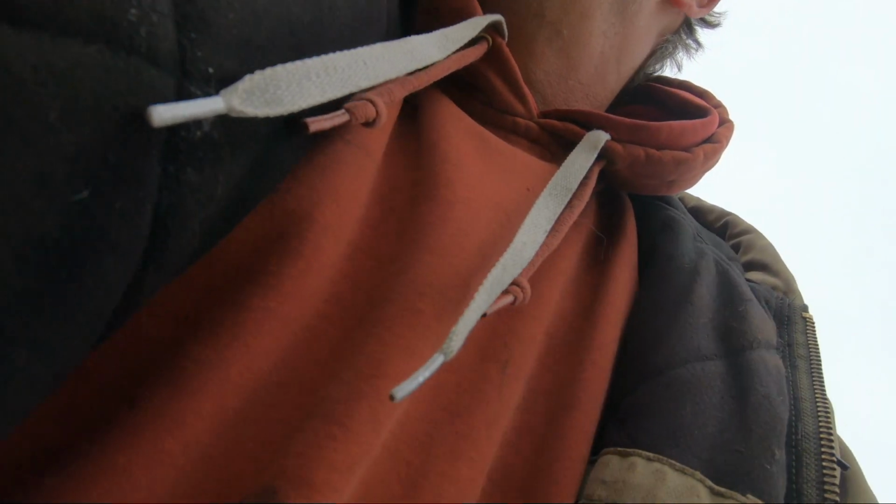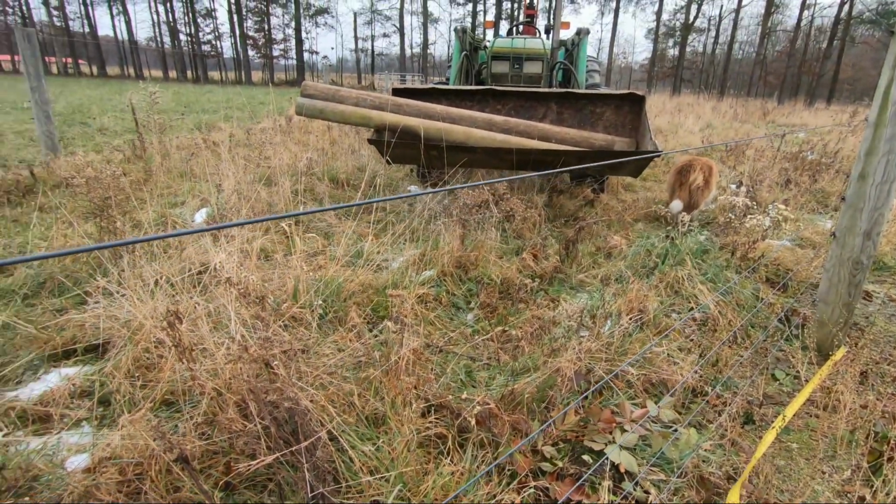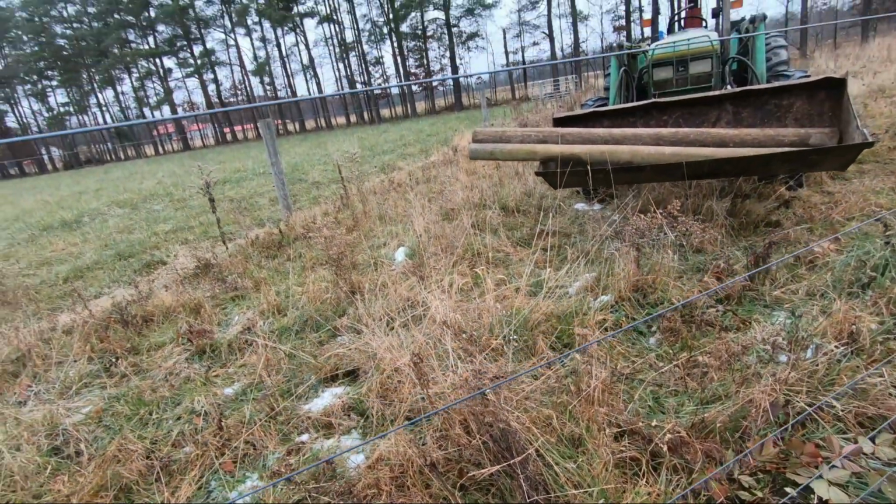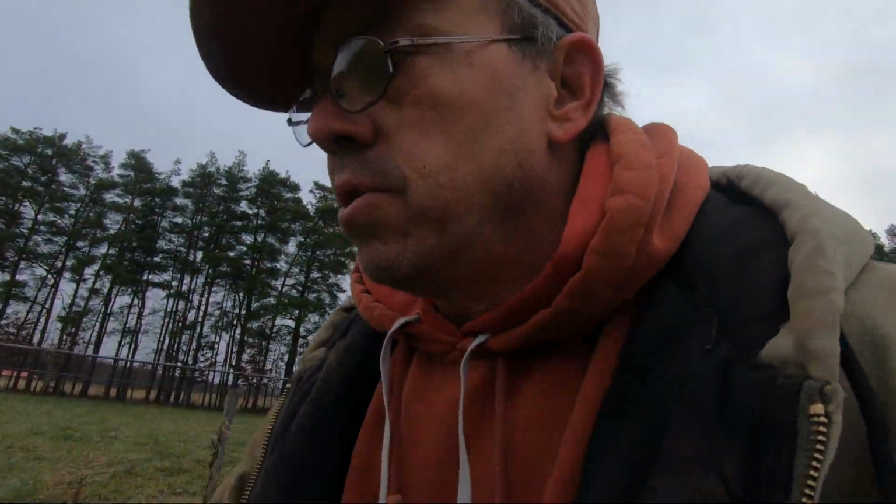Let's see here, we may need to, hoping, yeah, we're going to have to pull that line post and move it over a couple feet. Not a big deal. I'll show you how to do that.